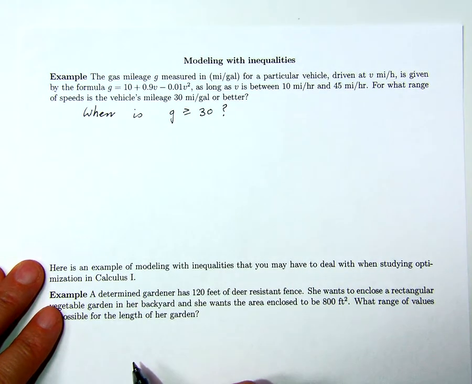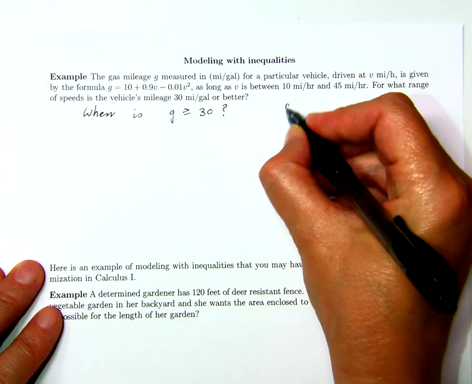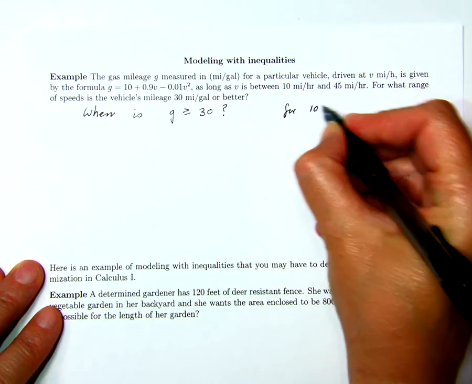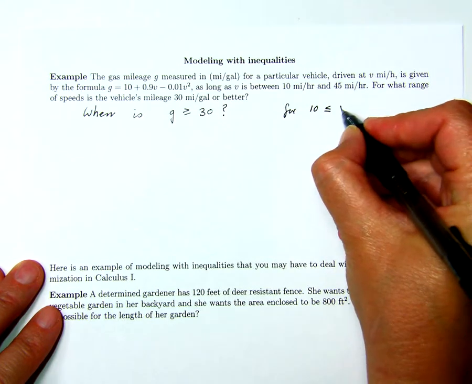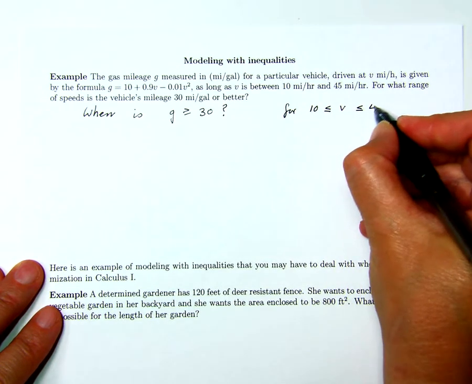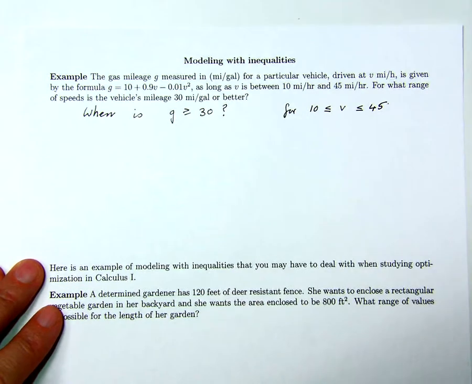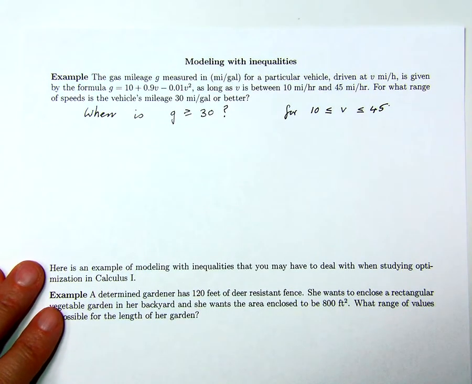And of course, since we only have the model for speeds between 10 and 45 miles per hour, we're looking for solutions to the inequality G greater than or equal to 30 and V between 10 and 45.